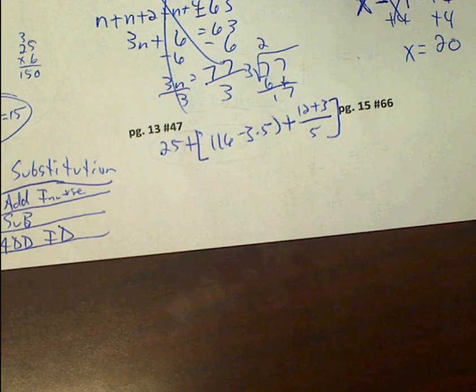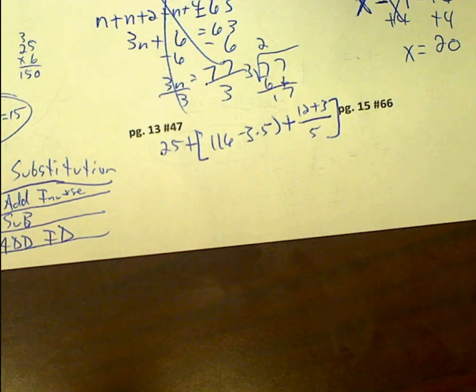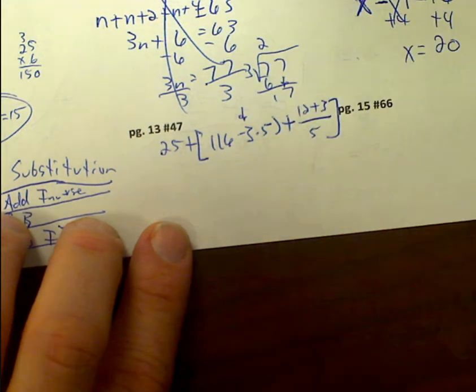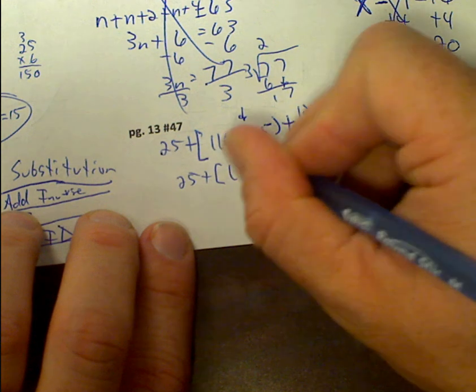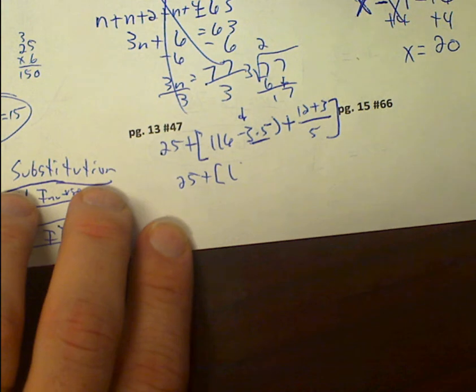Page 13, number 47. Write down the problem and try. On this, I have to start in parentheses. So 25 plus bracket, 16 minus 3, and then 3 times 5. So I have to multiply before I subtract.